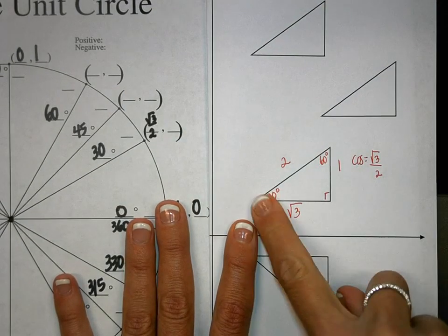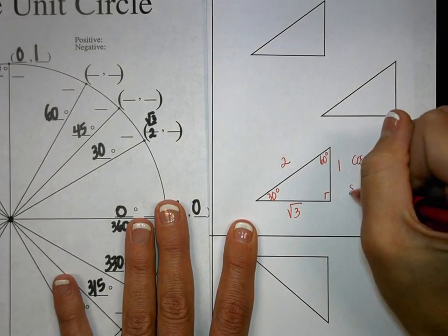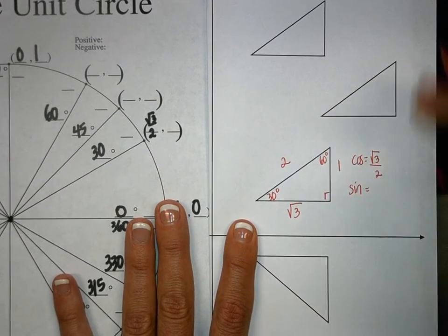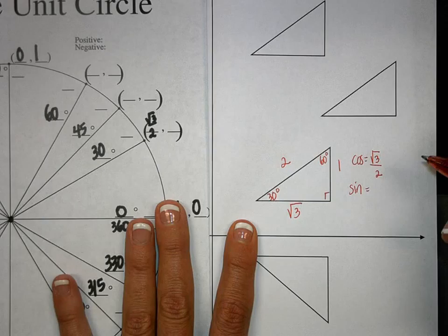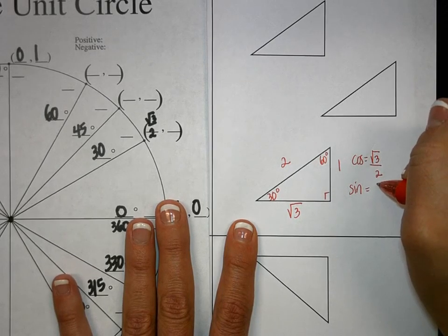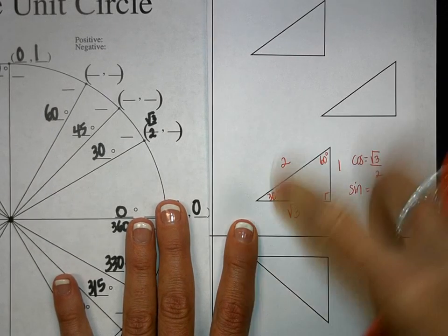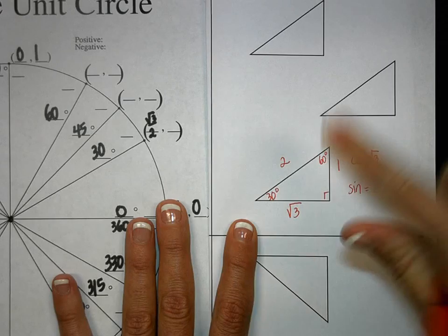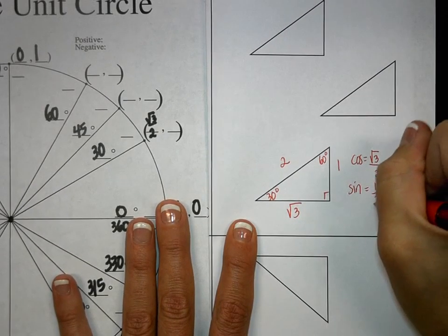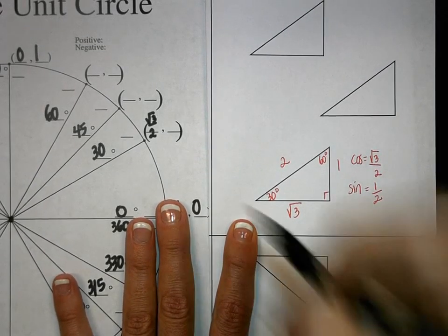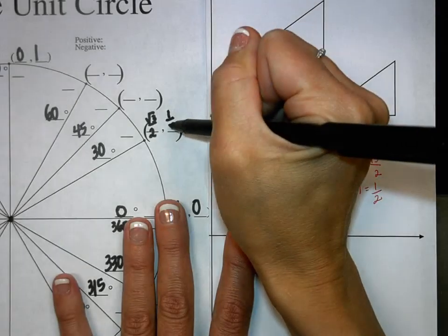Now for my y value, we take sine. Okay? And so my sine of 30 is what? Opposite of 30 is 1 over hypotenuse, which is 2. So the y value is 1/2.